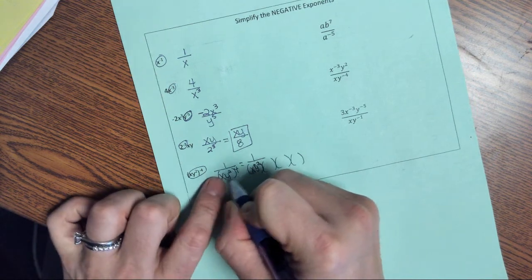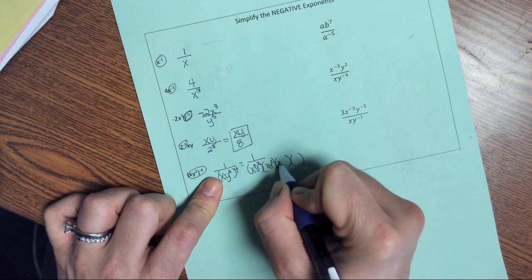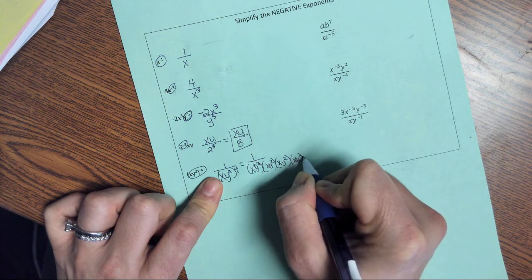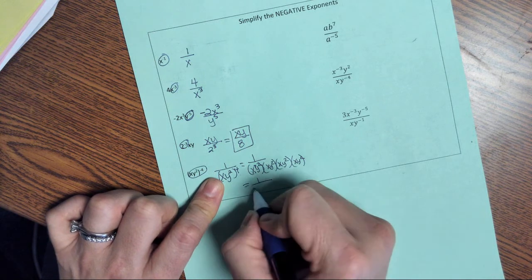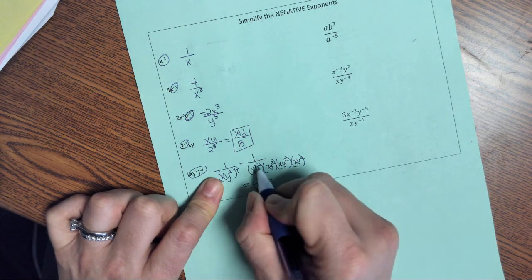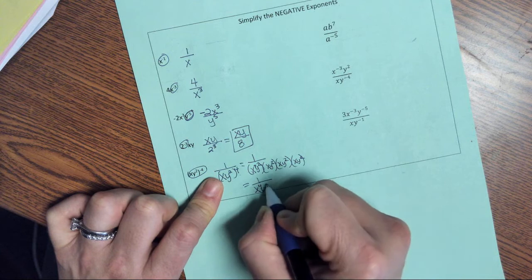This is 4 times. So x times x times x times x is x to the 4th. Y to the 2nd times 2nd times 2nd times 2nd is y to the 8th.